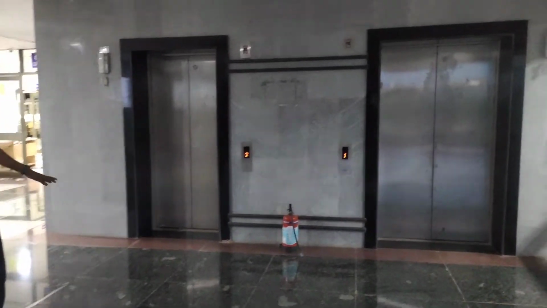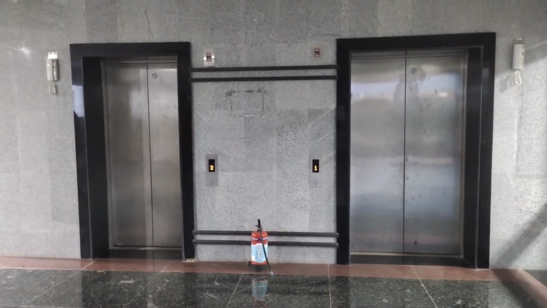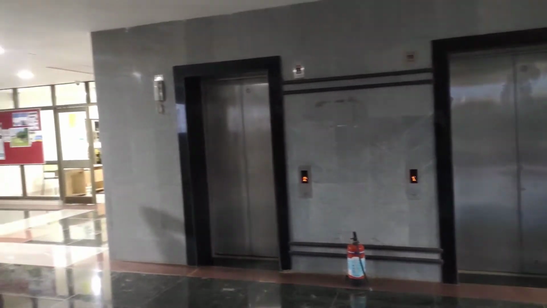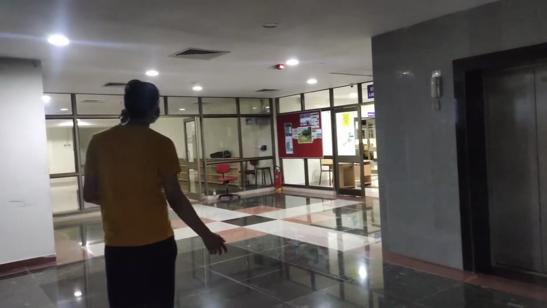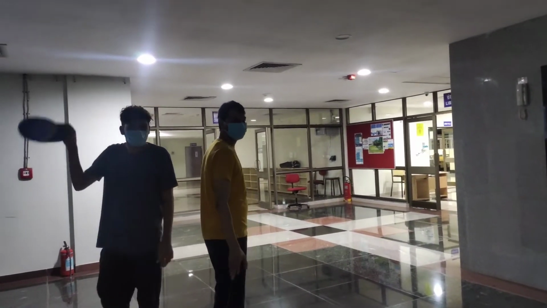In the whole campus, the whole building has air conditioning. It is a fully air conditioned library and computer center.